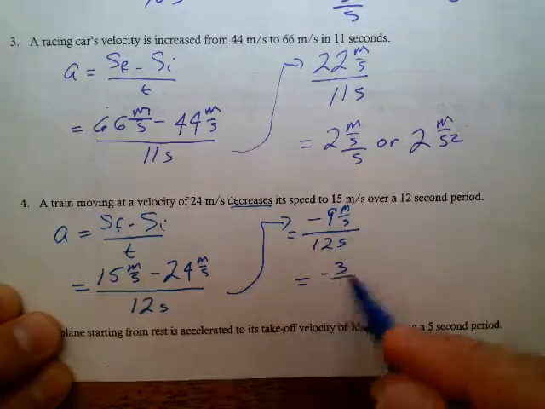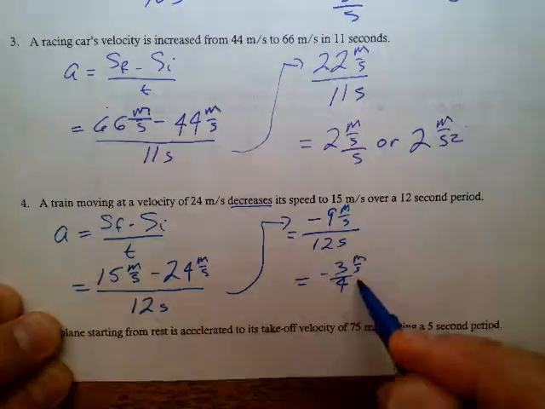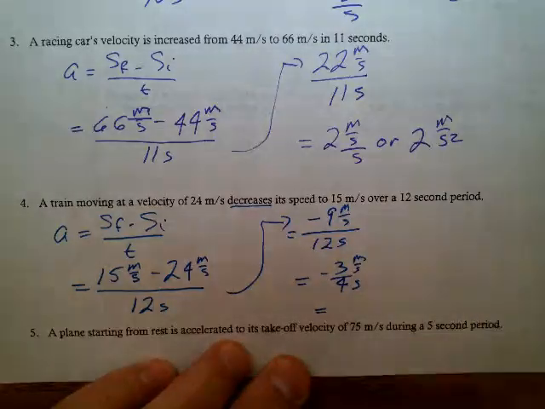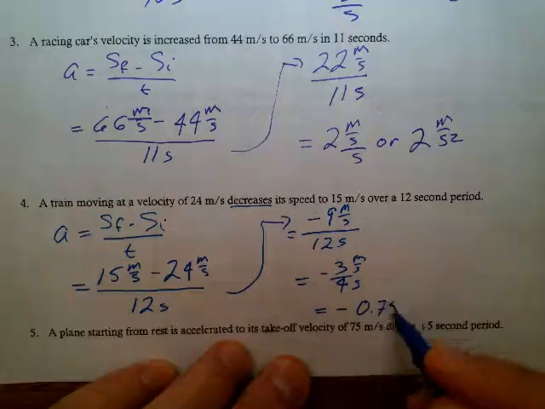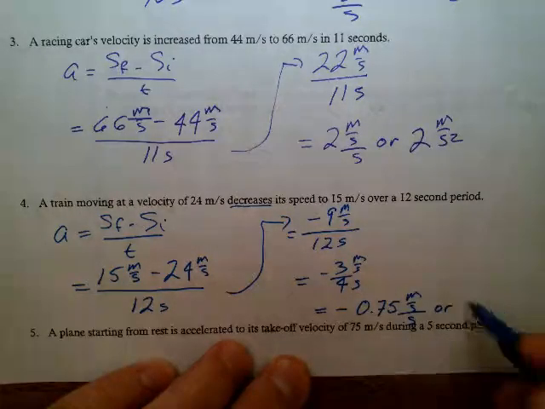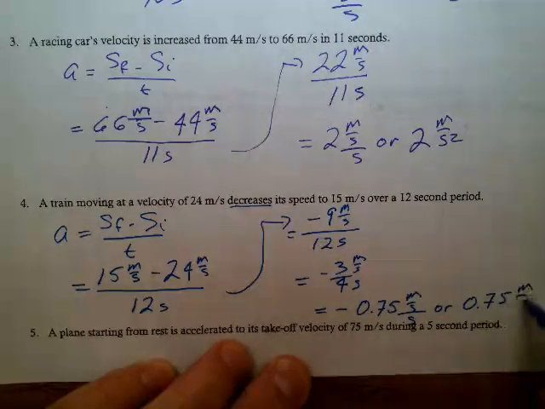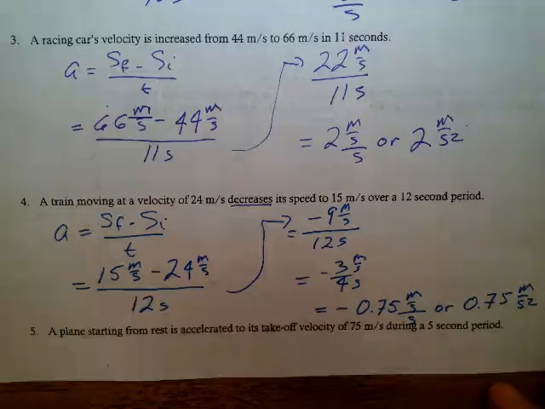and we're going to get negative 3 meters per second divided by 4 seconds, and that's going to be, because we can't leave it as a fraction, minus 0.75 meters per second, or 0.75 meters per second squared. That's wonderful. Now let's turn the page over and see what the back holds for us.